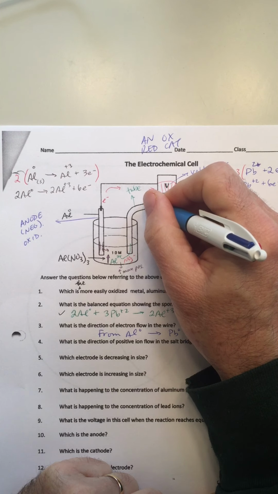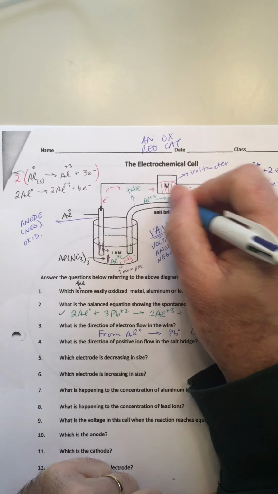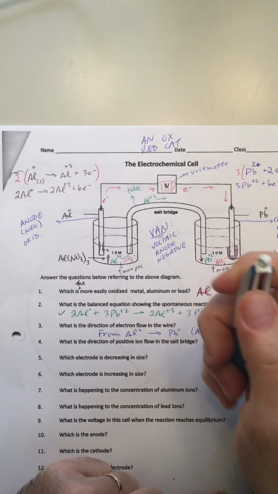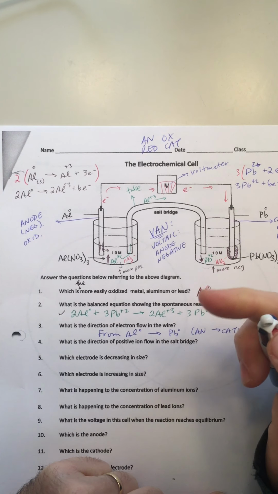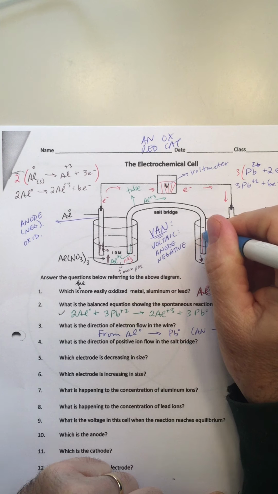So the aluminum is going to go in this direction. And what's going to happen to the NO3? Since this is more negative, the negative wants to get away from the other negatives. So the NO3 is going to travel up through the tube.